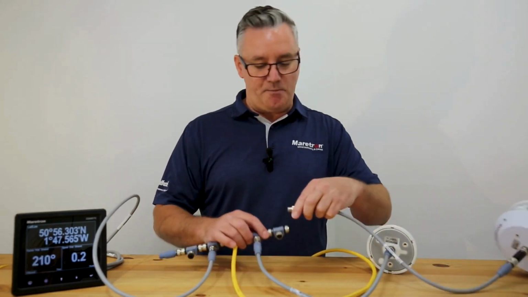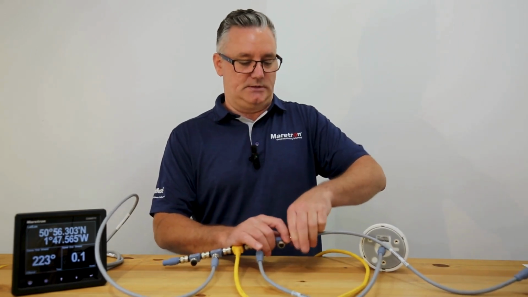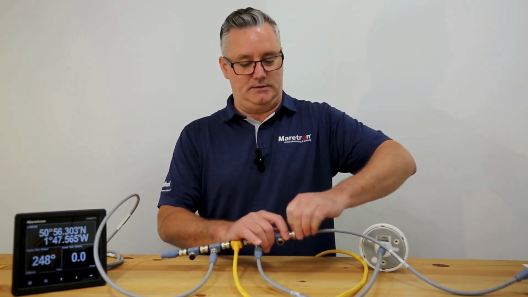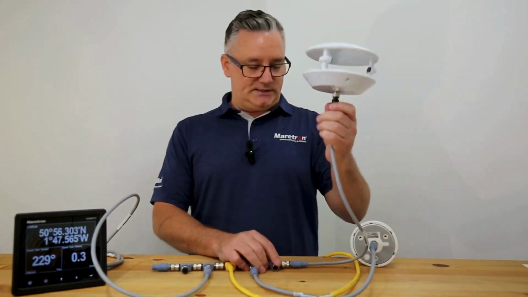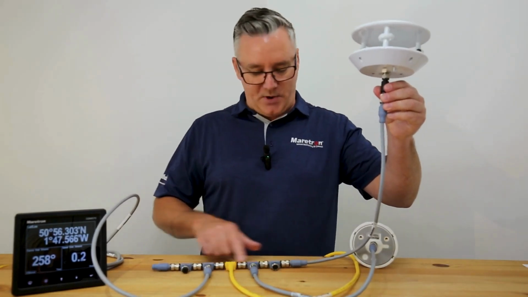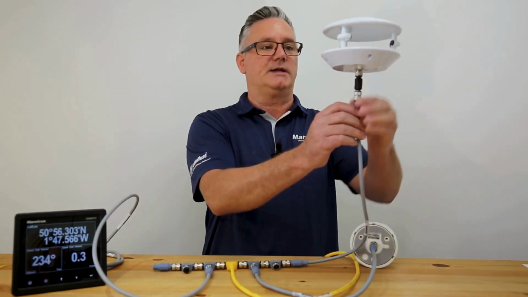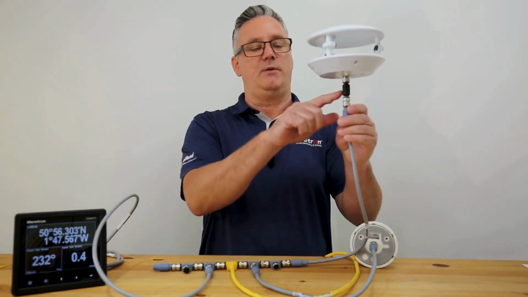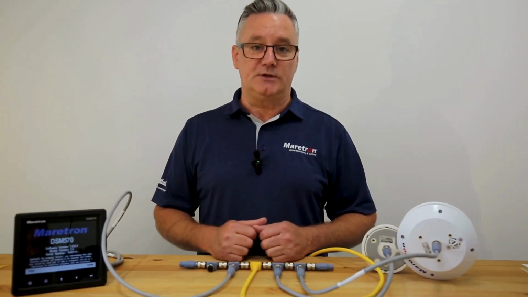Now we're going to add our backbone cable, which is going all the way up our mast. Imaginary. All the way up our mast, and now we have our backbone that goes all the way from this terminator, comes up our imaginary mast, all the way to our wind sensor, where we have a terminator at the far end of there. And that's how we build an NMEA 2000 network.